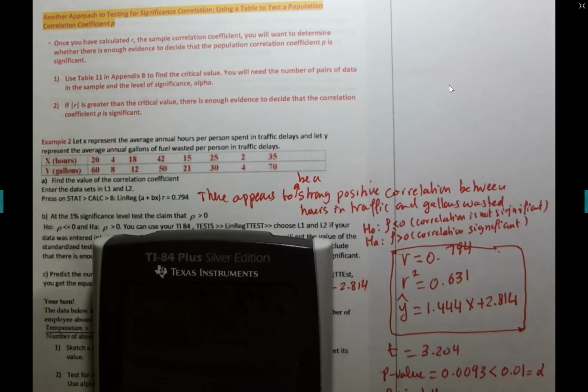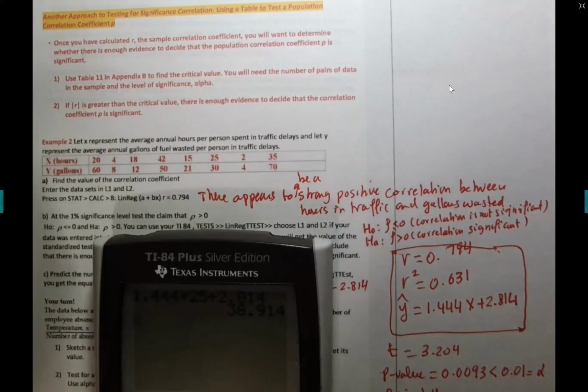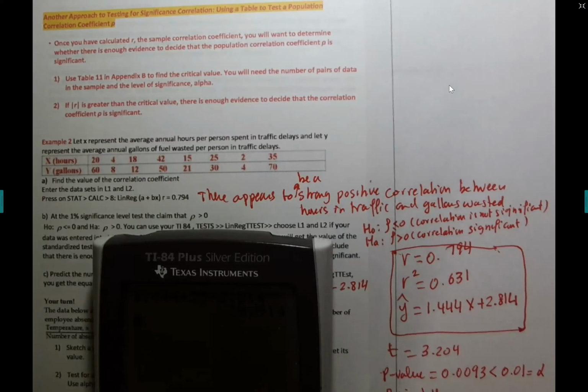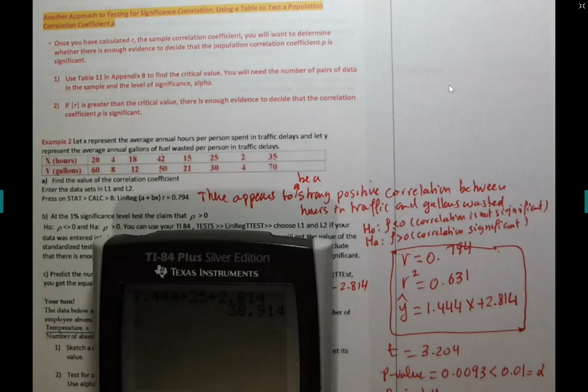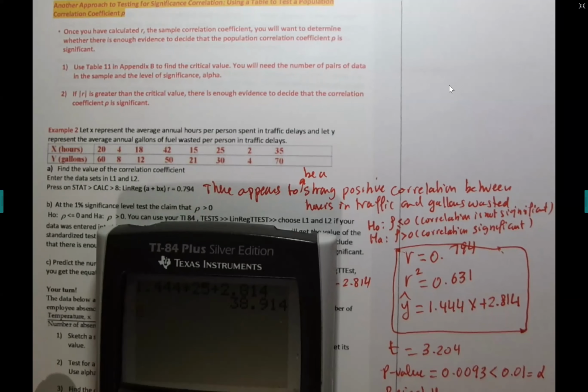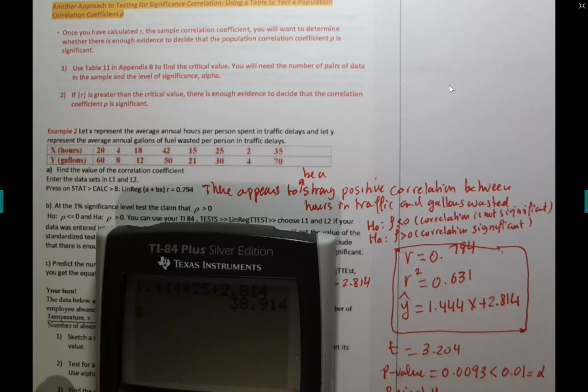You see, 30, but my equation gave me 38. So they're not going to be exact. There is going to be a difference between what the equation gives you and what the actual values are.